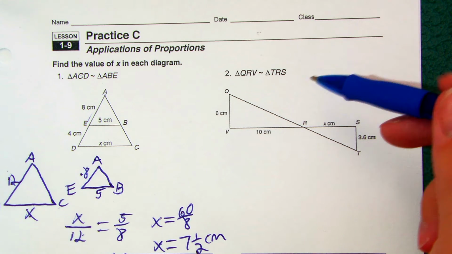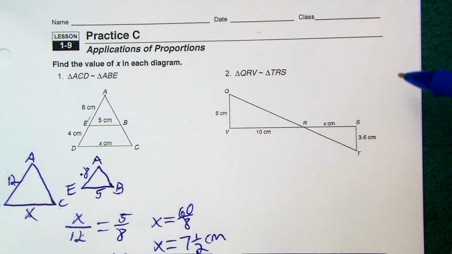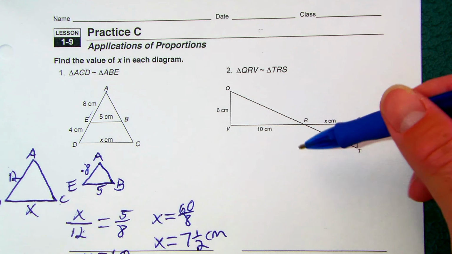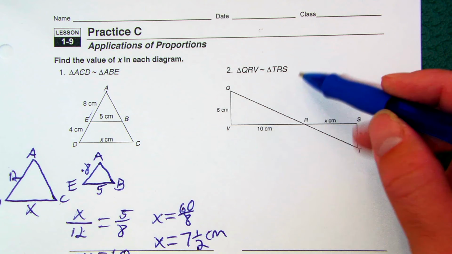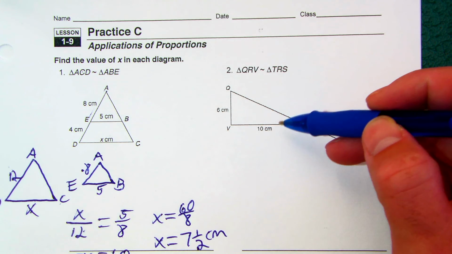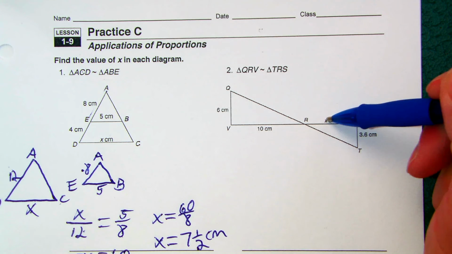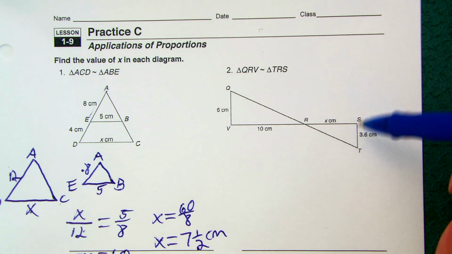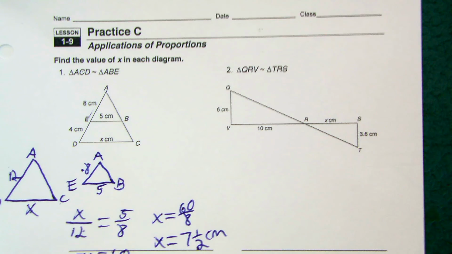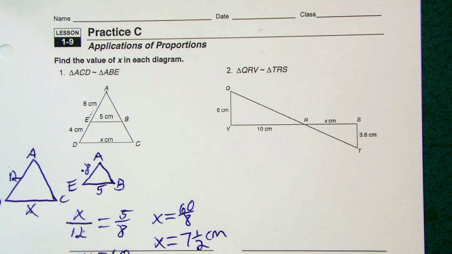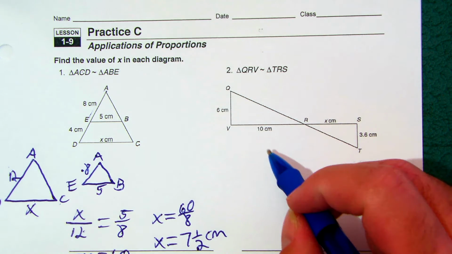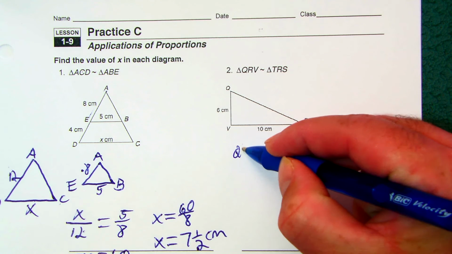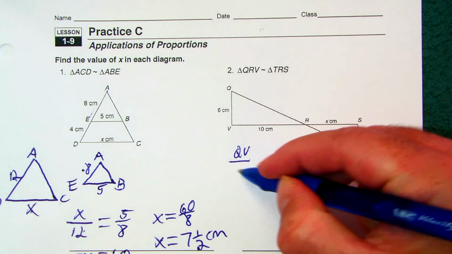Over here then, we have two triangles. I'll write out the congruent statement for this one. So we have 6 over 10, and we're trying to figure out, we could have 6 over 10 and then 3.6 over x, but I'll set up the congruent statement here. Okay, so this is QV over RV.